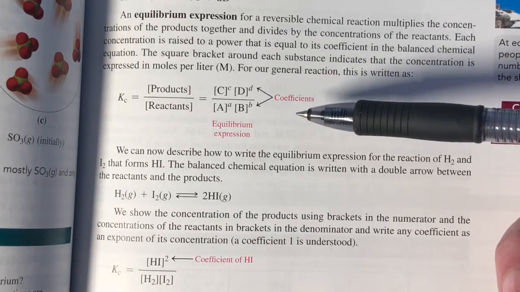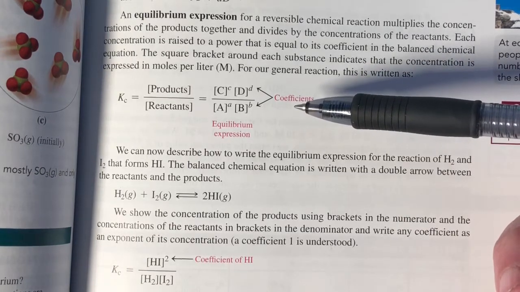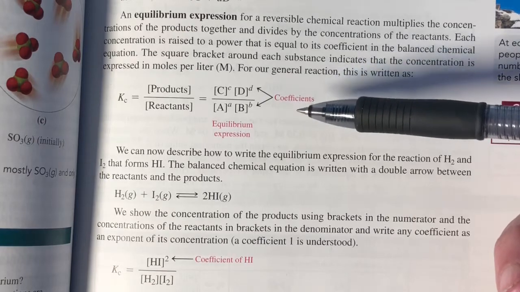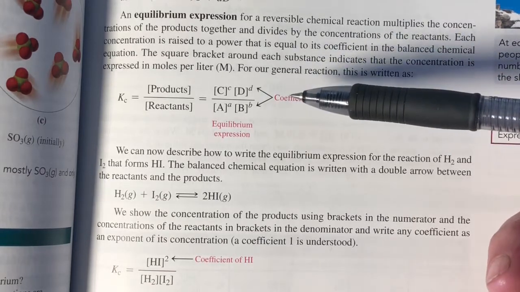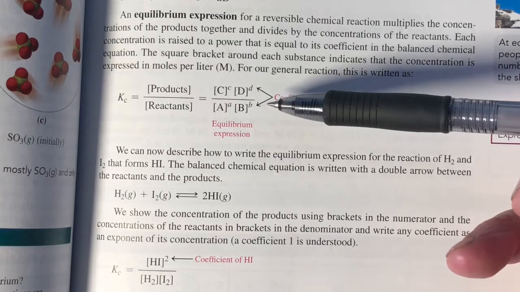The other thing that's important to keep in mind is things that don't change concentration. So pure liquids or solids don't show up in the expression. Only things that have meaningful concentrations.